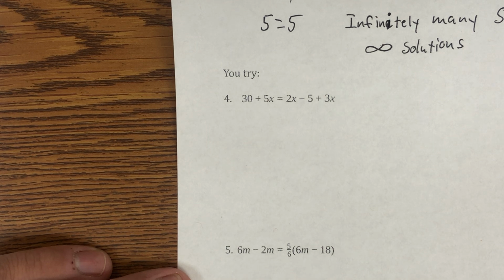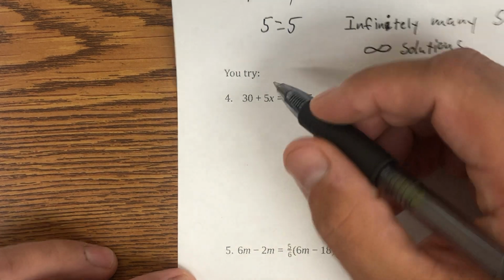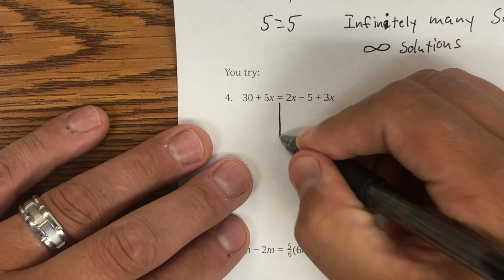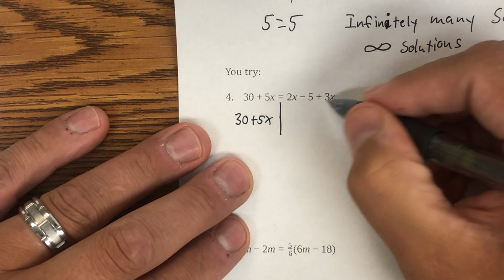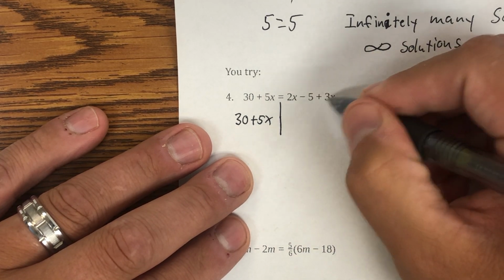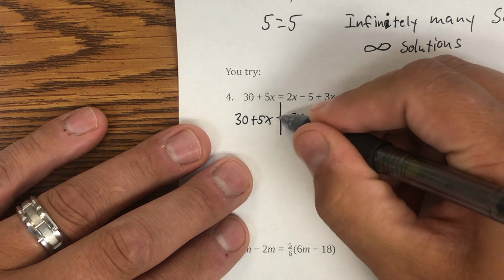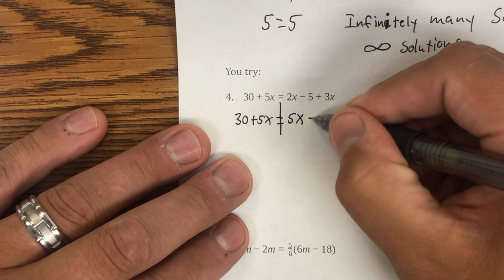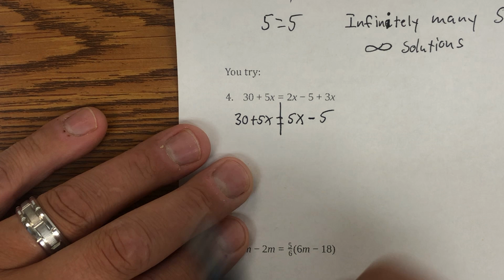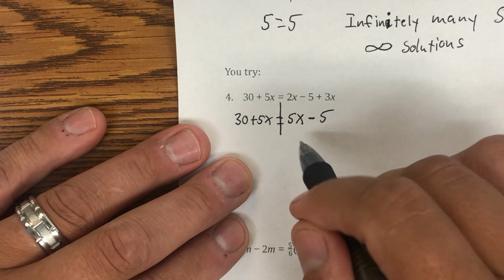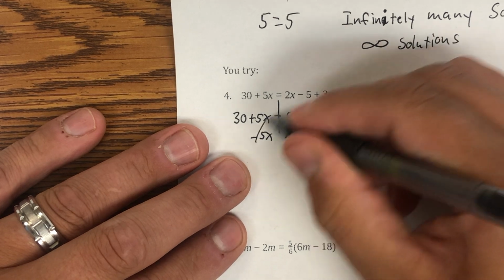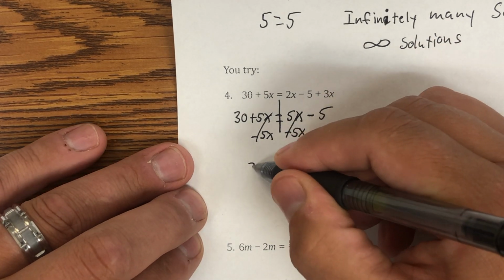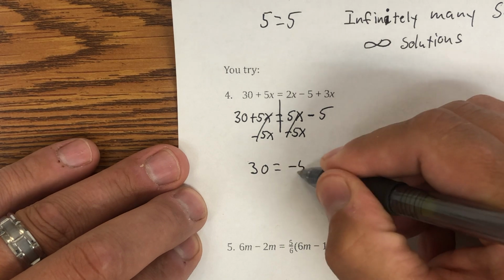All right, coming back. Hopefully these went fairly well. Let's see what happened. Number 4. I have a 30 plus 5x on the left, so there's nothing for me to simplify there. And over here I have like terms. 2x plus 3x is 5x, and I have a minus 5. So this one, just like number 3, we had 5x, 5x. When I subtract 5x from both sides, they both cancel. But this time, I have 30 equals negative 5.